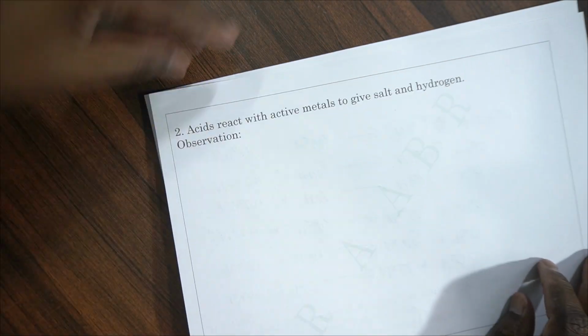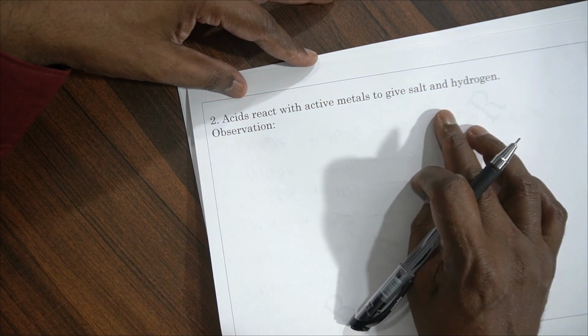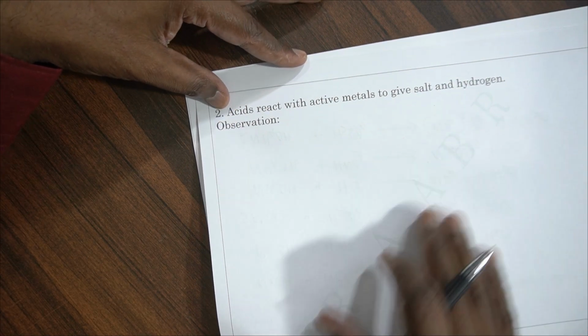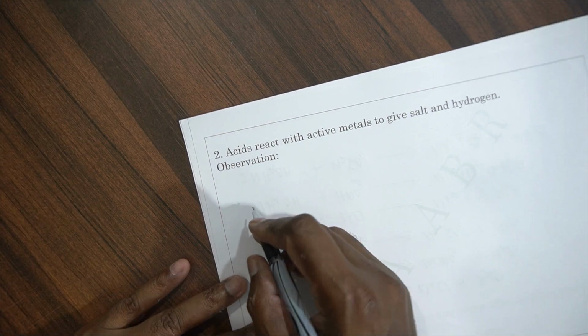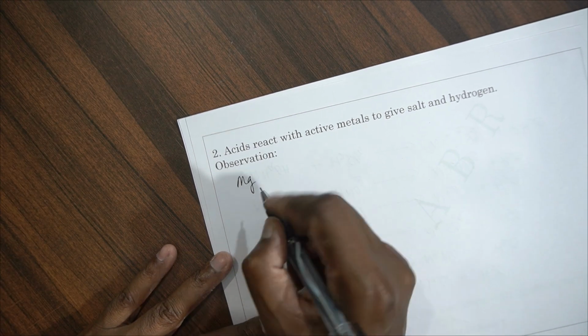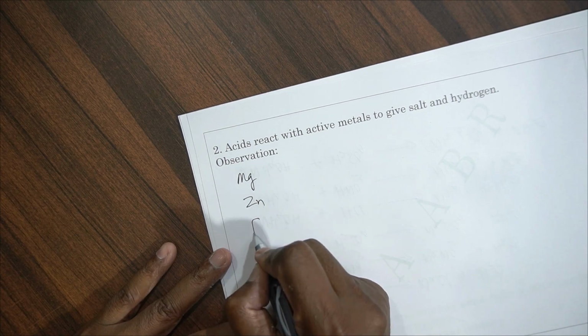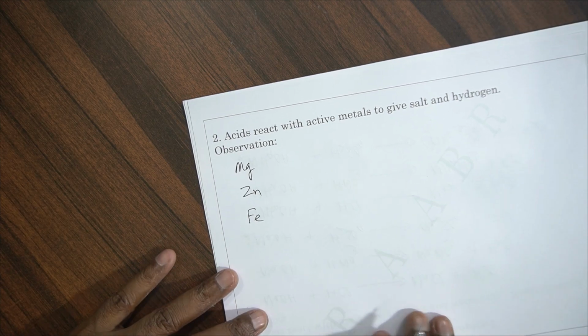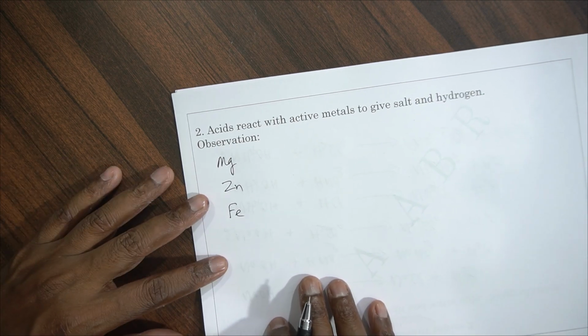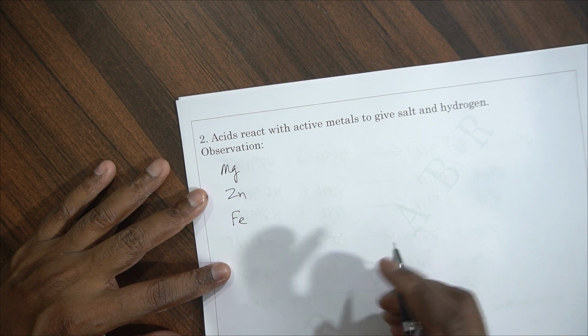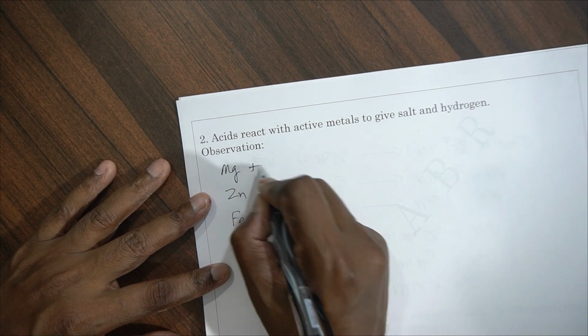Please study. The second characteristic reaction of acids is that acids react with active metals to give salt and hydrogen. Active metals are magnesium, zinc and iron. These three are considered active metals for class 10. Aluminum and others will come, but we are not including them for our study. So these can react with acids.